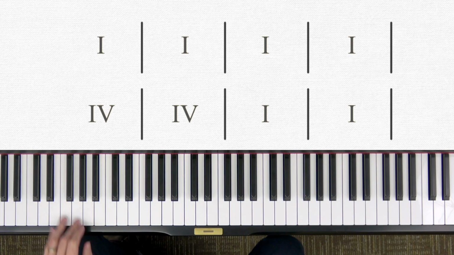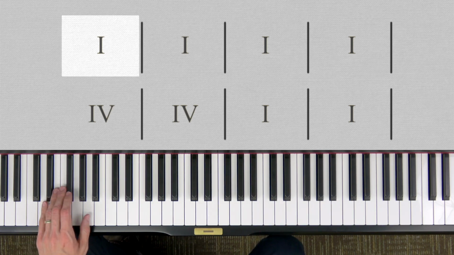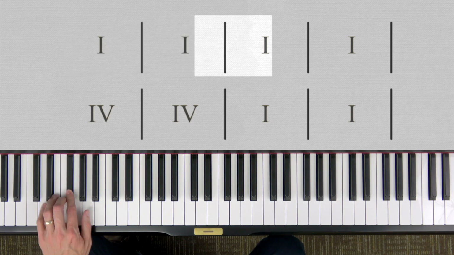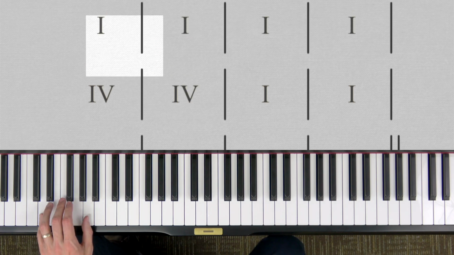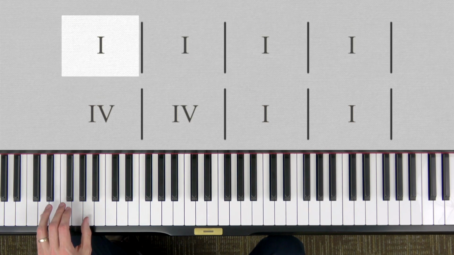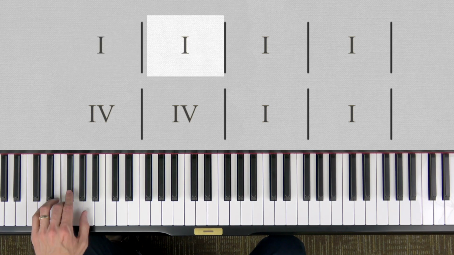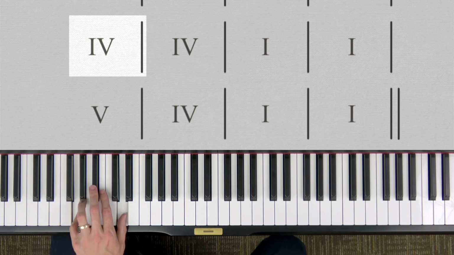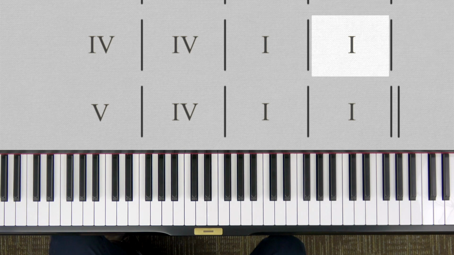A few other options that I want to show you. Again, if you can't pick it up just from watching me, I'll notate it for you on the worksheet that you can download from our website. Here's another pattern that you can transpose to the 1, the 4, or the 5. It's just you repeat that chord and then F, F sharp. That's kind of a fun pattern.